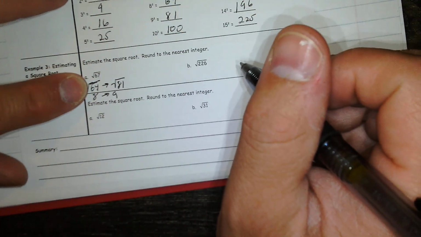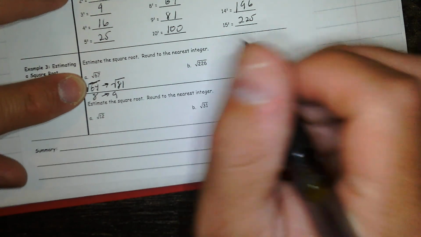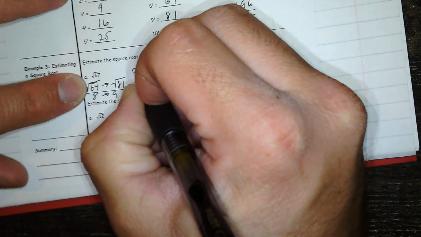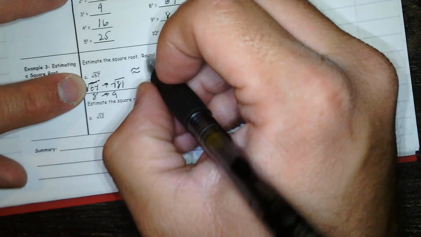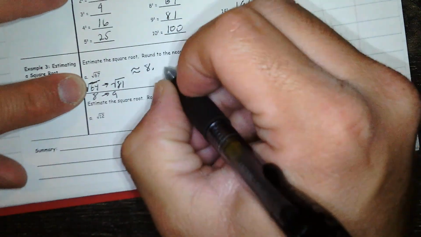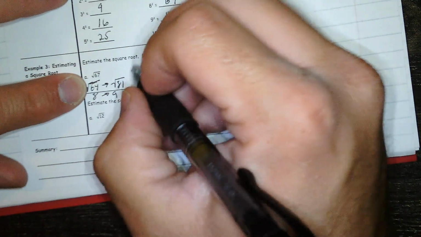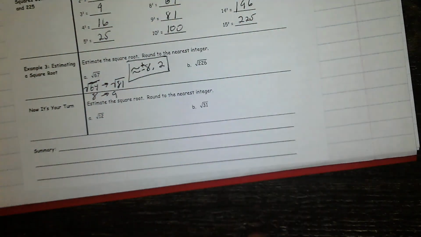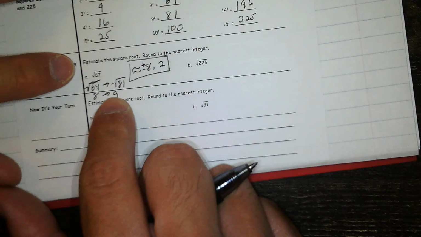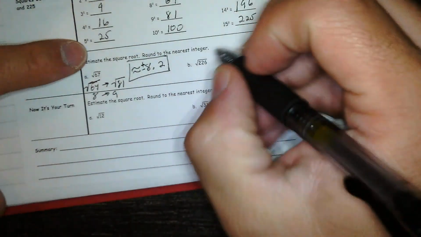Well, 67 is a lot closer to 64. So I'm going to estimate that it's going to be about 8.2. And it could be positive 8.2 or negative 8.2. Because 67 is only 3 away from 64, but it's about 14 away from 81. So it would be a lot closer to 8 than it would be to 9.